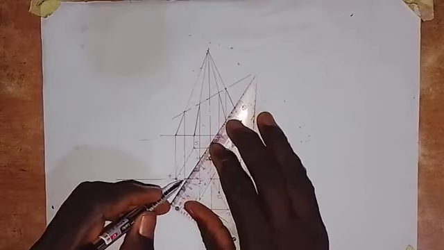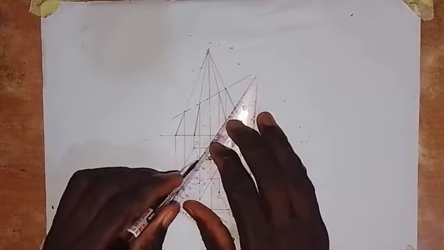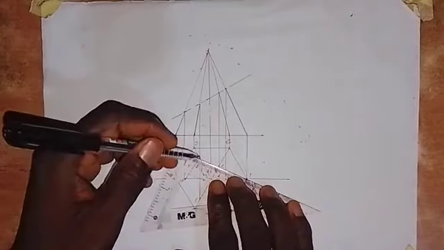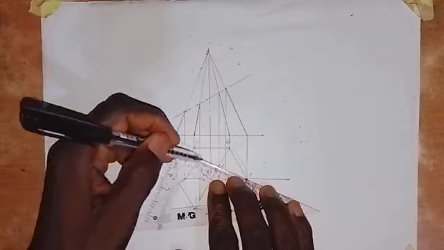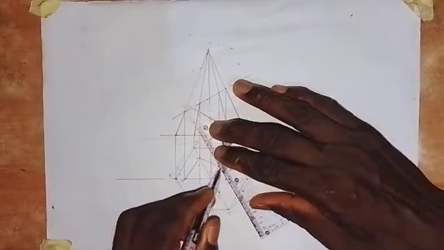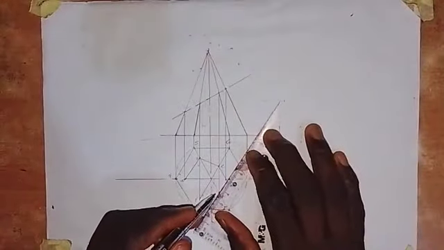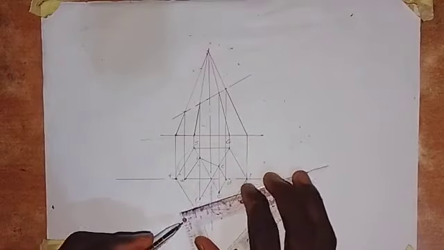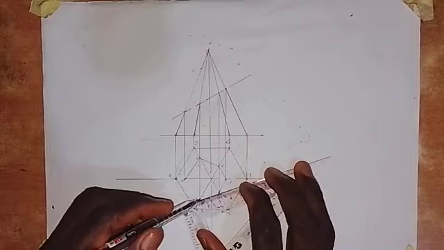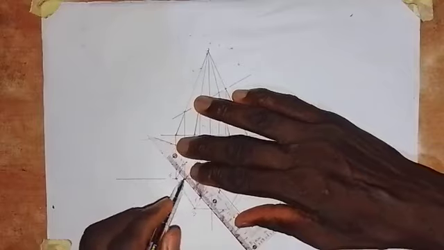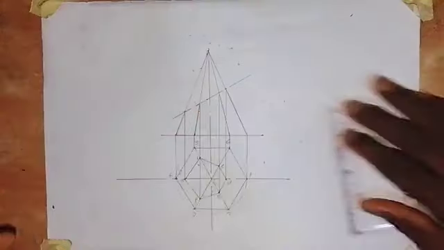So connect AB with a straight line. Connect BC with a straight line like this, and connect CD with a straight line. Connect DE with a straight line like this, and connect EF with a straight line, like this, okay. And then we now connect FA together with a straight line, so we have this now.